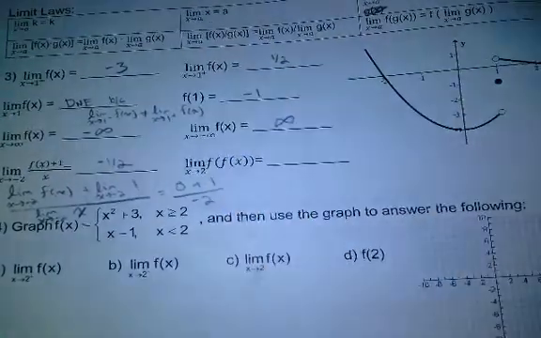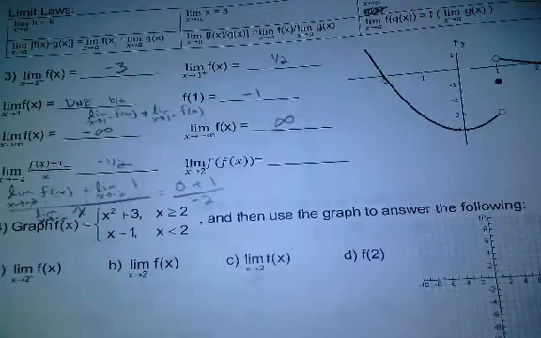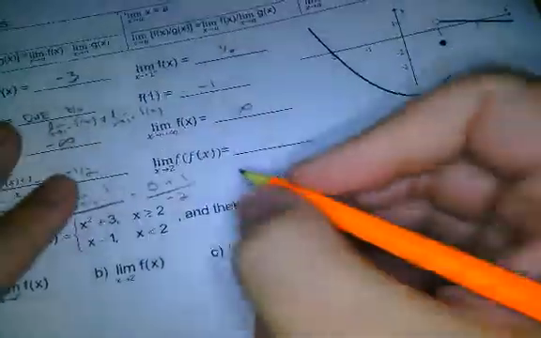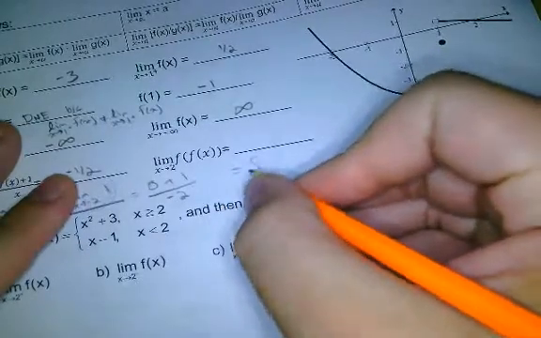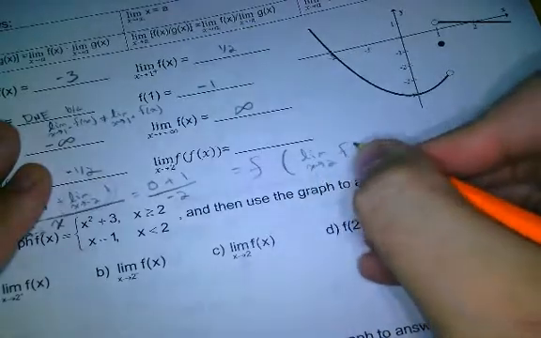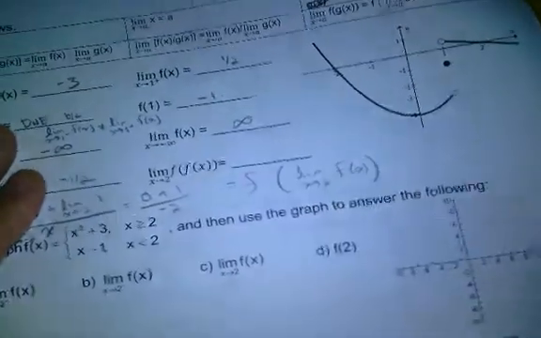So for this next one, this is the limit as x approaches 2 of f of x. That is not a typo, that is the question. So using the property, which is right here, composition of functions, this is the same thing as f of the limit as x approaches 2 of f of x.